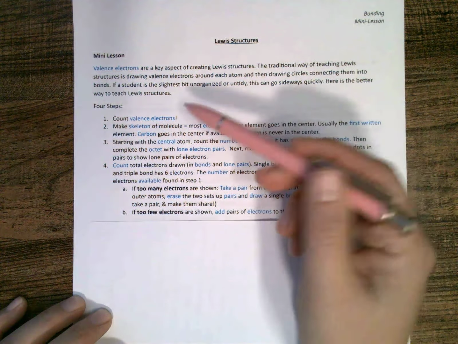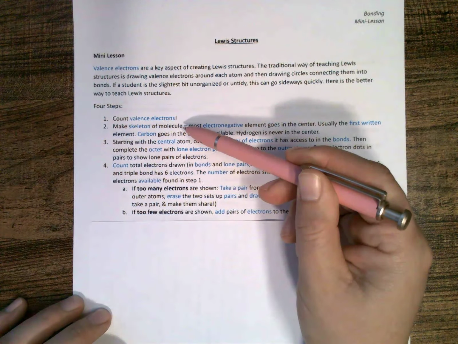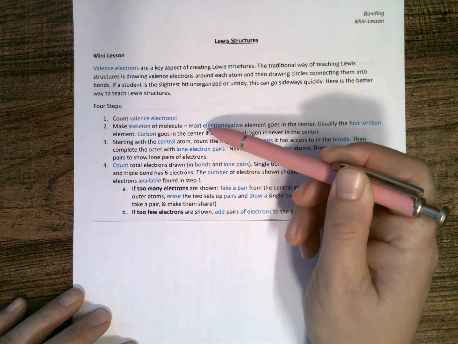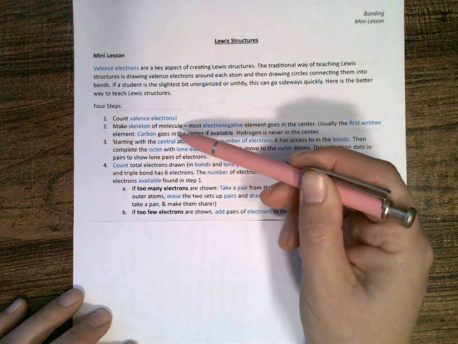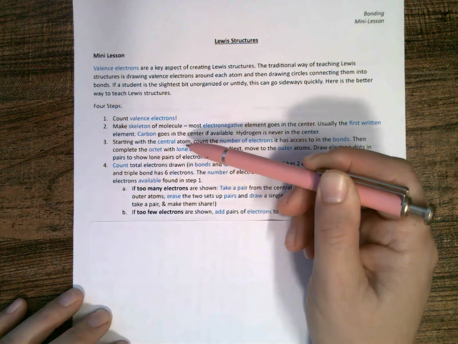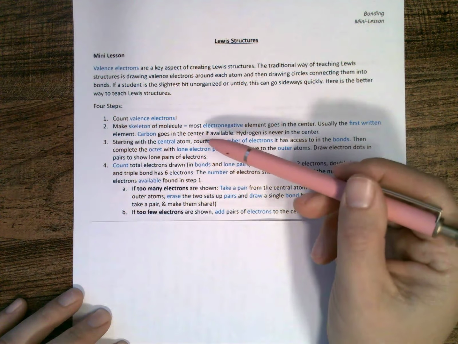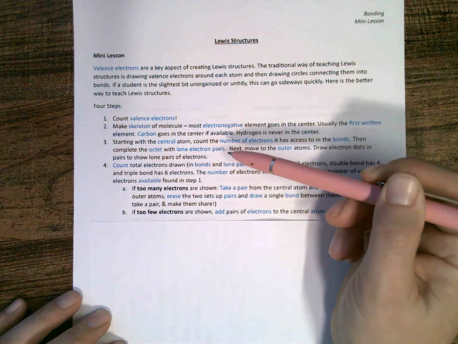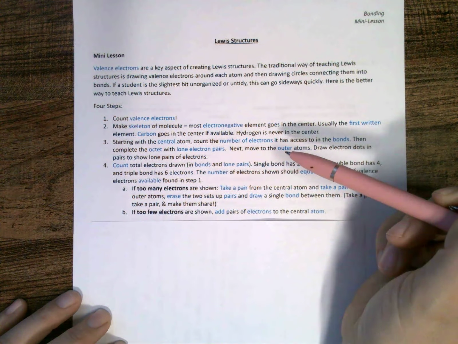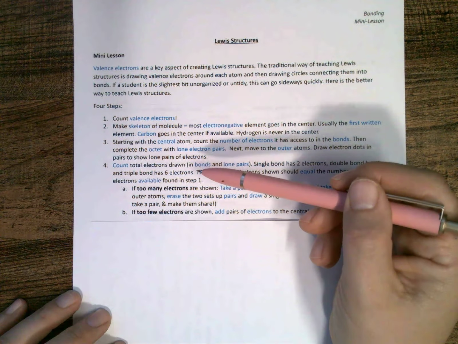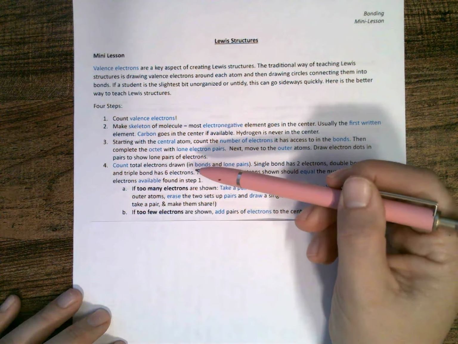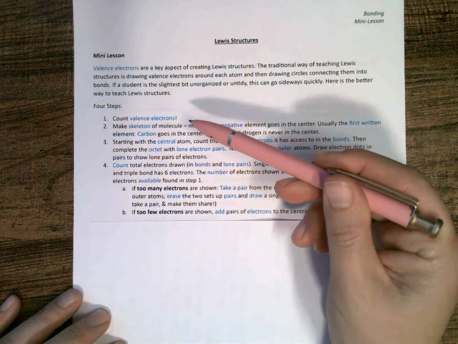Important is that students either are able to rewrite things if they're going to use pen, or I very much encourage them to use pencil. So first we have them count valence electrons. Then they're going to make their skeleton of the molecule, putting the most electronegative element in the center, but we know that carbon will go in the center if it can. Then we start at the central atom. We count the number of electrons it has access to in the bonds, and then we complete octets. So starting with the central atom, adding lone pairs of electrons where we need to, then moving to our outer atoms. From there, we count up our total electrons drawn to see if the number that we have drawn matches the number of valence electrons available to us.